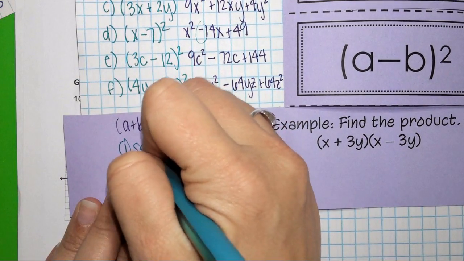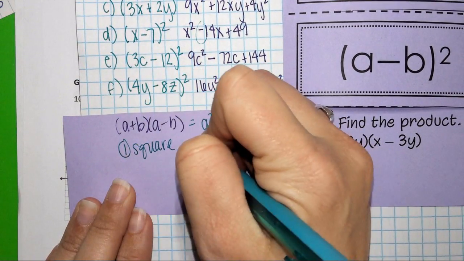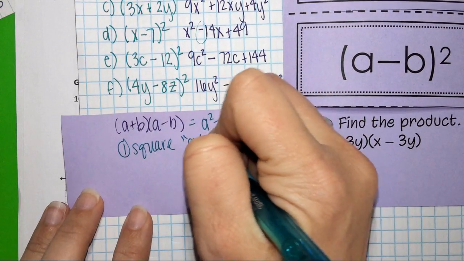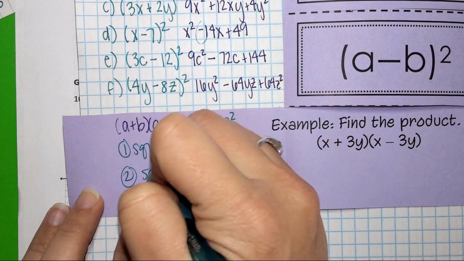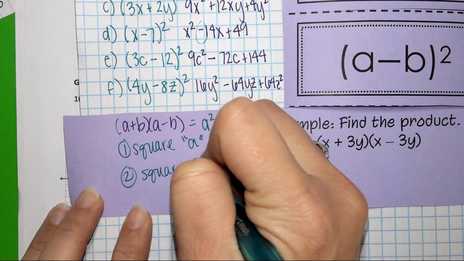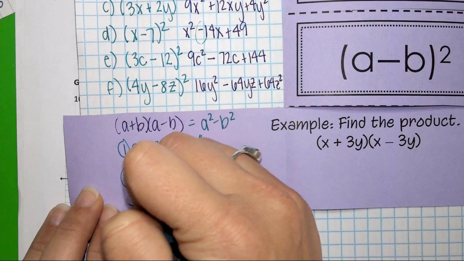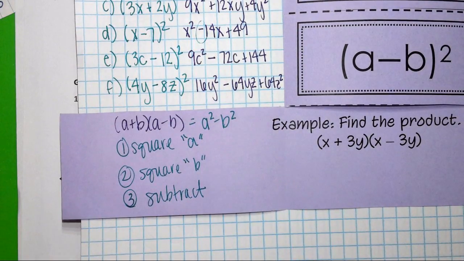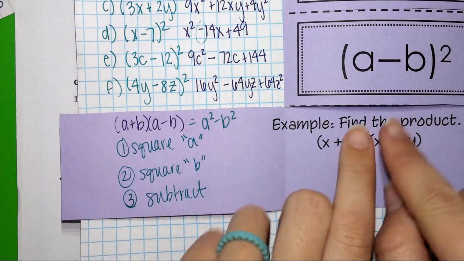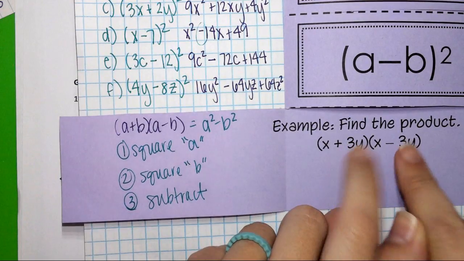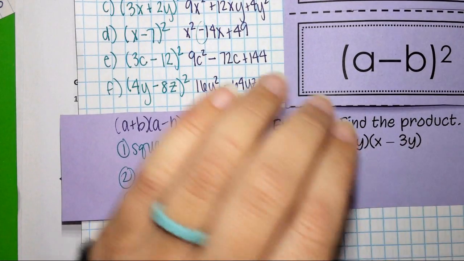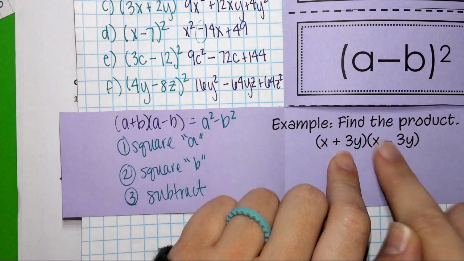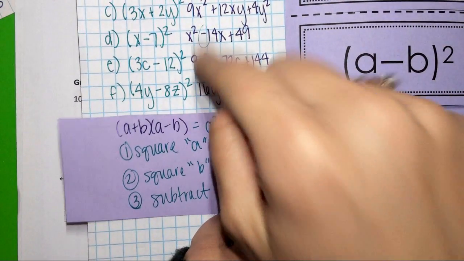Alright, so you square a, whatever a may be, square b, subtract. And this is only when you have two sets of parentheses and they're the exact same except a plus and a minus. That's the only time you use this. Otherwise, we would use FOIL or one of these special product rules.